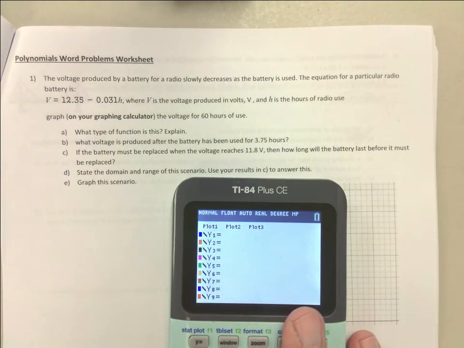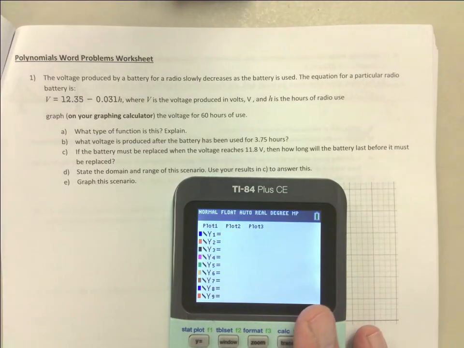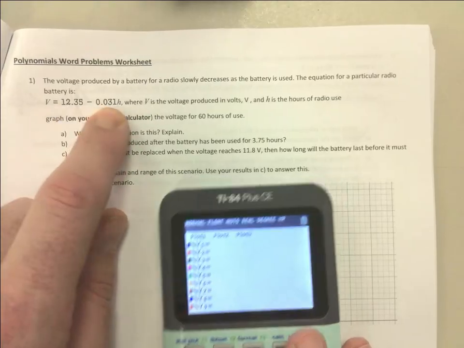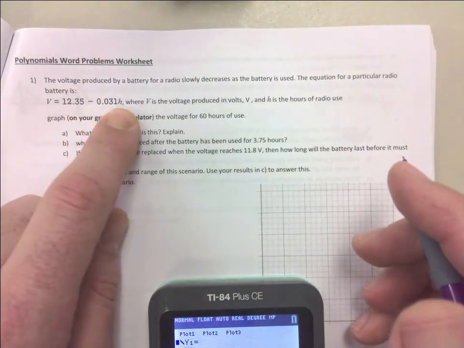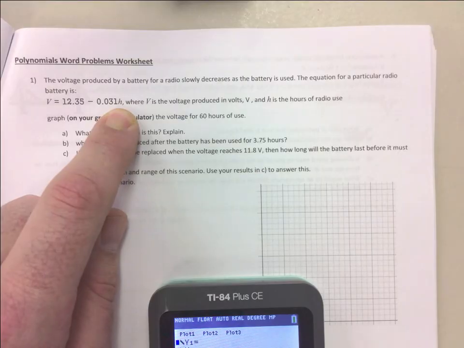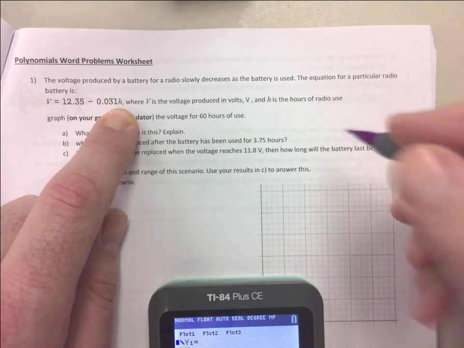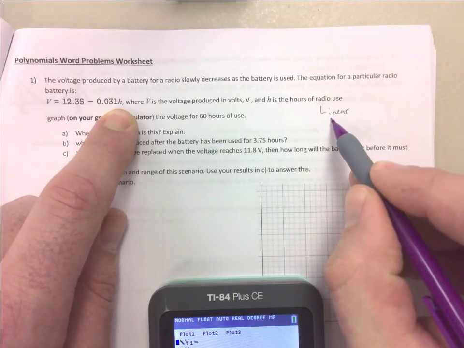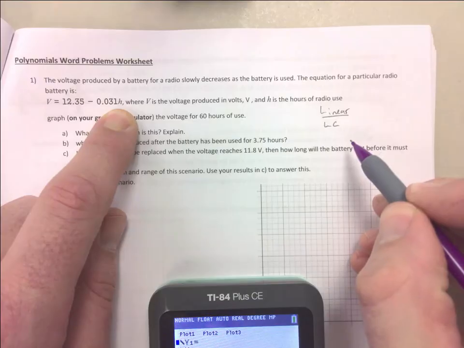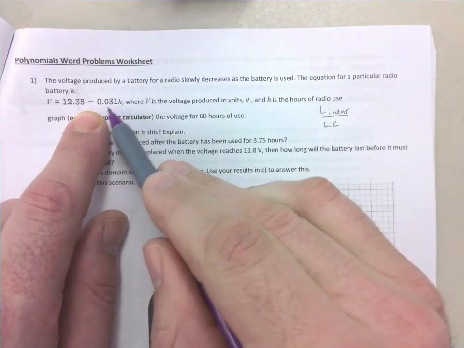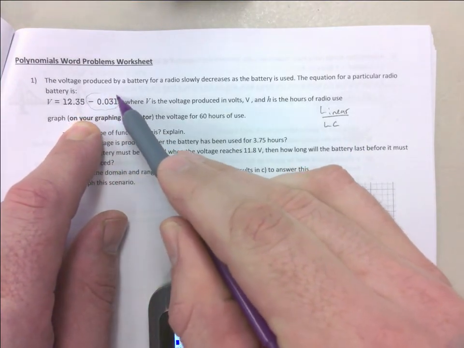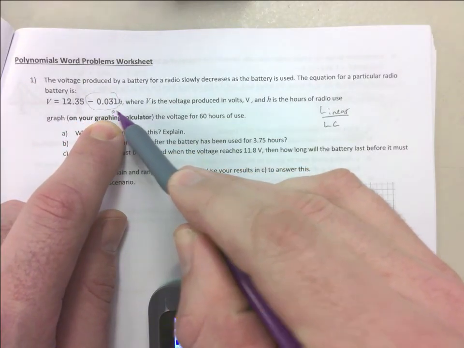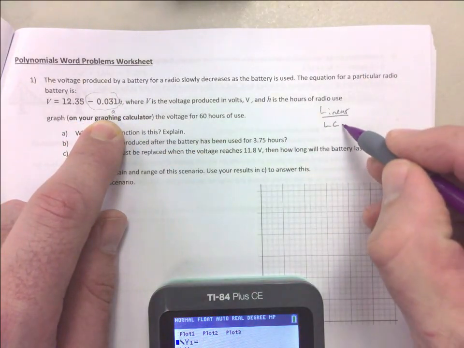Guys, the exam is just going to have a functions section, functions in general. What type is this? What do we call this one? Linear, quadratic, or cubic? It's linear, right? Okay, what is the leading coefficient? It's this. This is what we call a. So this is negative.